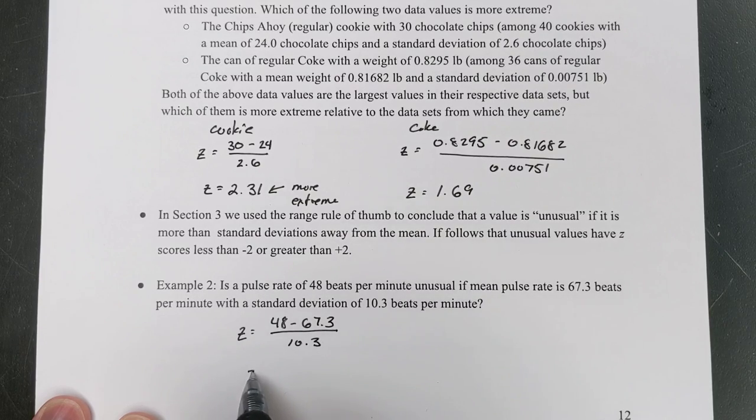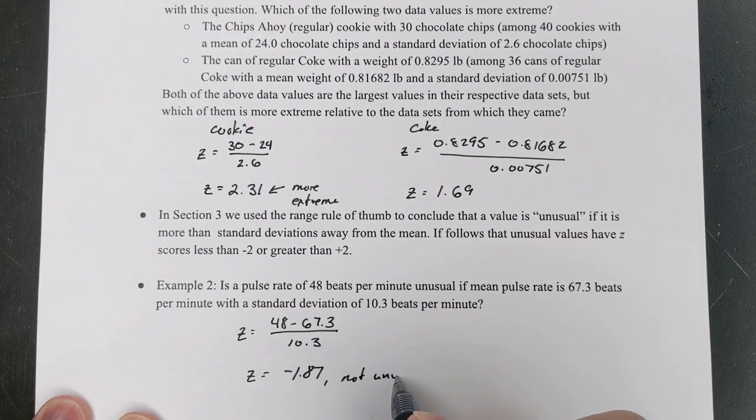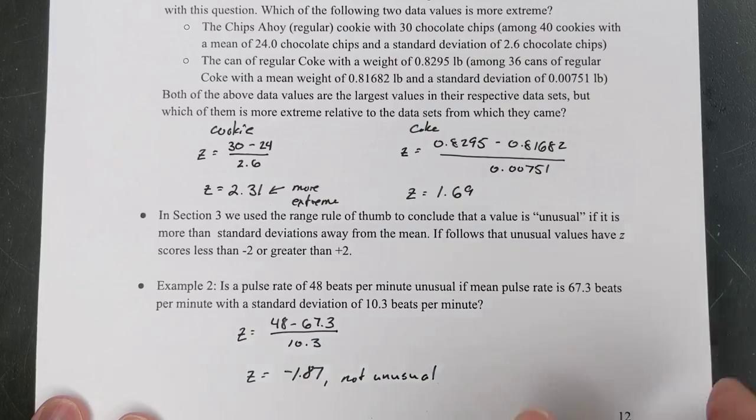Notice this one's going to be a negative z-score, because our measurement is less than our average, and that's fine. Z-scores can be negative. We divide by 10.3, and this comes out to be negative 1.87. So this is not unusual, because it's not less than -2 or more than +2. Since it's negative, there's no way to be more than +2.